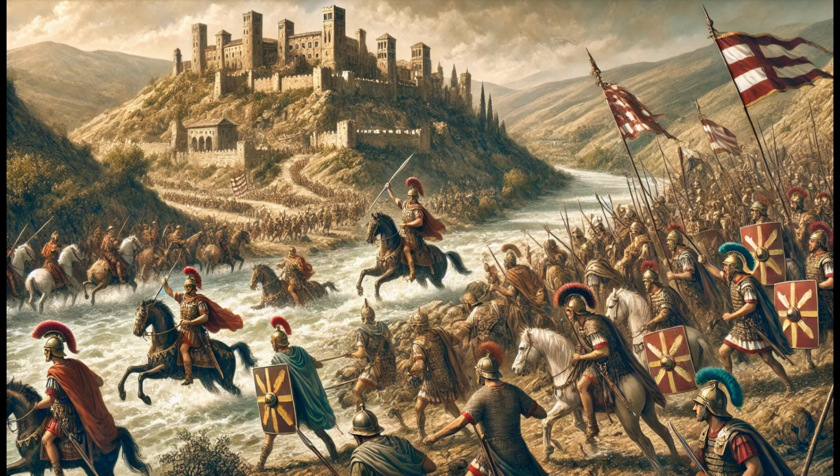Afranius and Petreius, however, failed to capitalize on Caesar's precarious situation. Rather than launching a counterattack or attempting to break the siege, they remained on the defensive, content to wait out the enemy. This hesitation would prove costly.